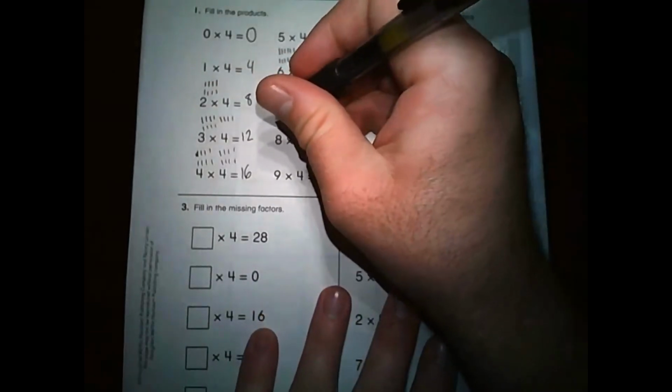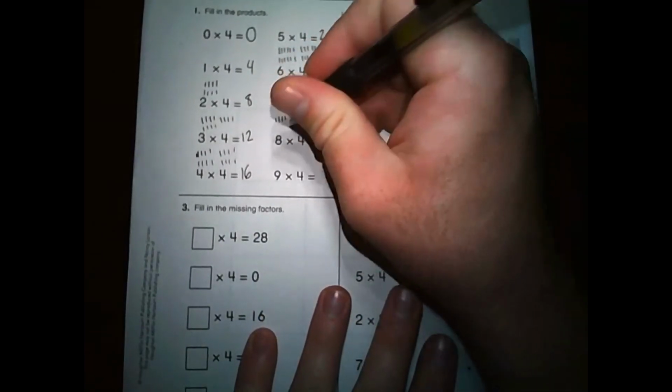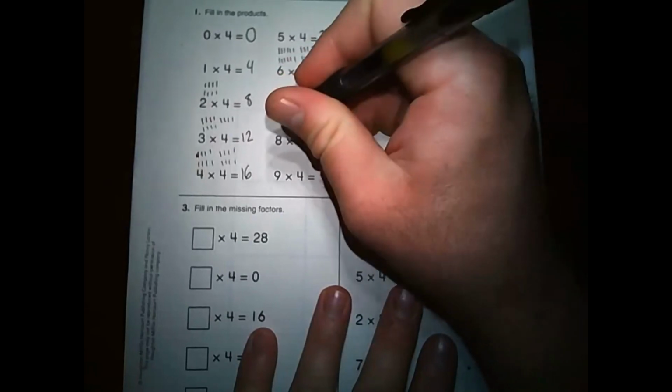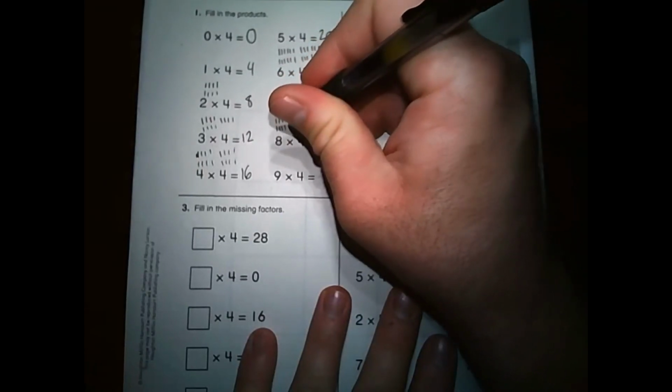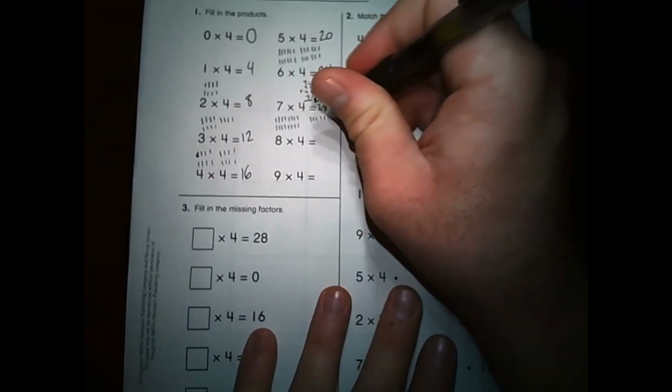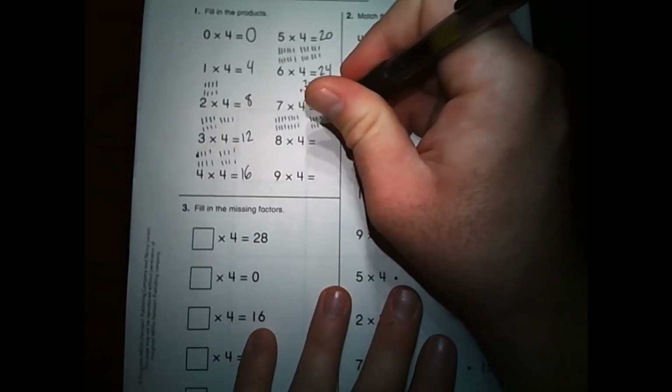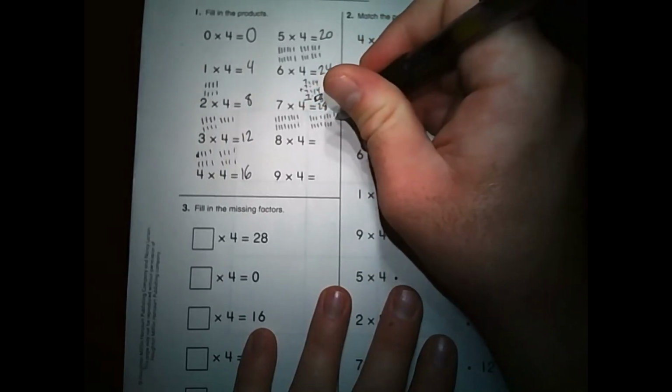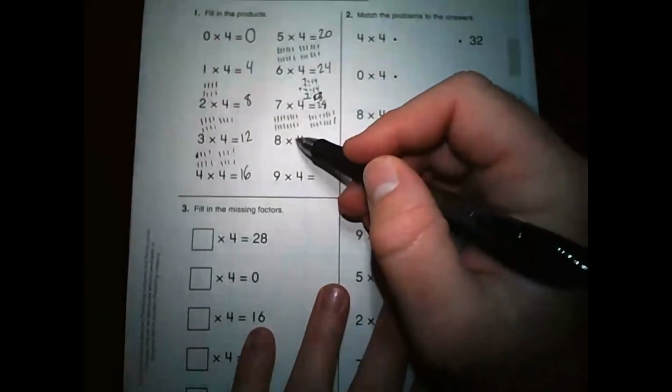8 times 4. We could do this the grouping way. We could do this just the addition way. I think we're going to do this the grouping way, though. So we're going to do 4 groups of 8. 1, 2, 3, 4, 5, 6, 7, 8. 1, 2, 3, 4, 5, 6, 7, 8. 1, 2, 3, 4, 5, 6, 7, 8. 1, 2, 3, 4, 5, 6, 7, and 8. All right. So we've got our 4 groups of 8.